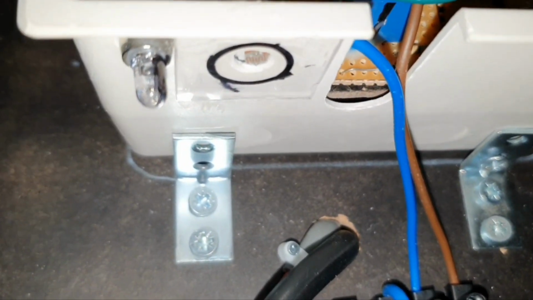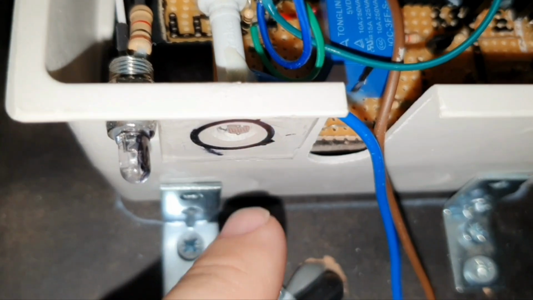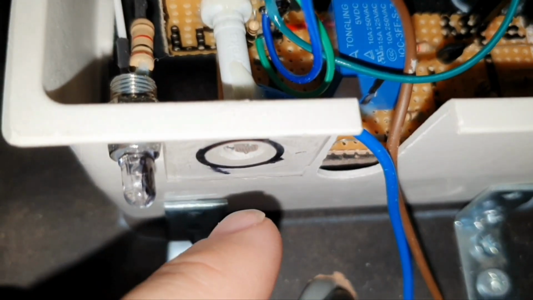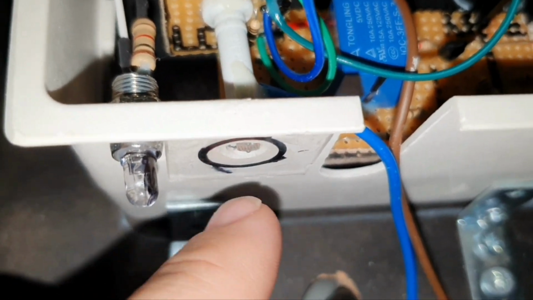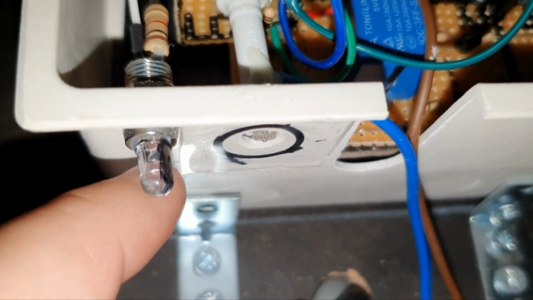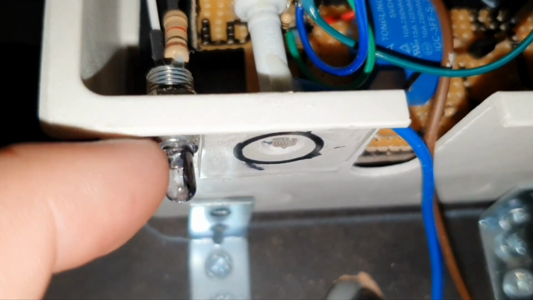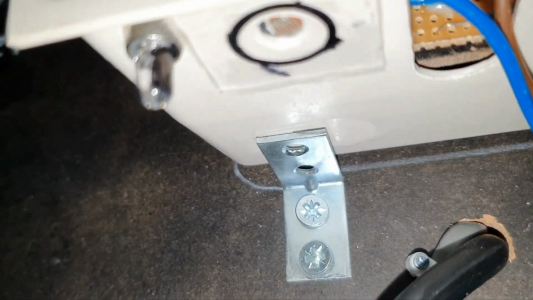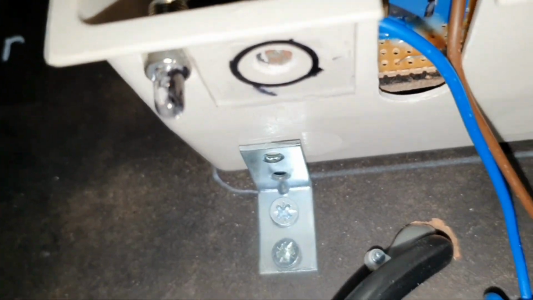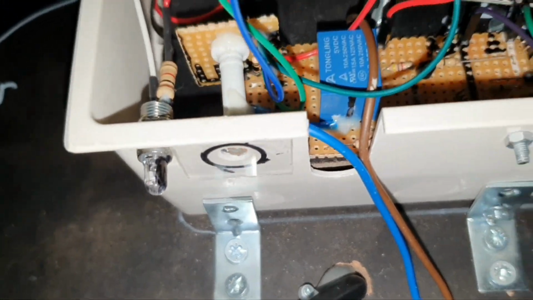So this has been placed here in order to just pick up ambient light, and in that way it can be more accurate. It is not affected by the LED. This was tested, so the LED was just blanked out on the one side to ensure that it does not interfere with the day-night switch.